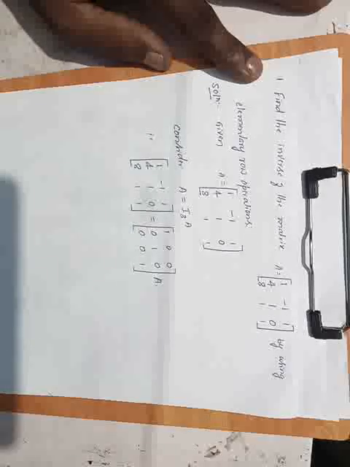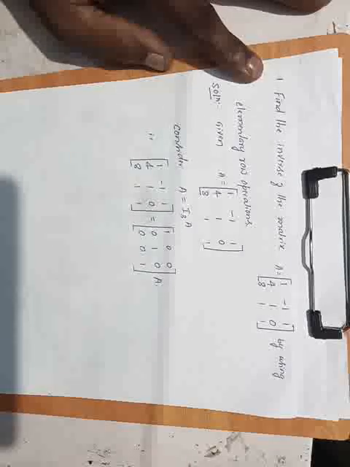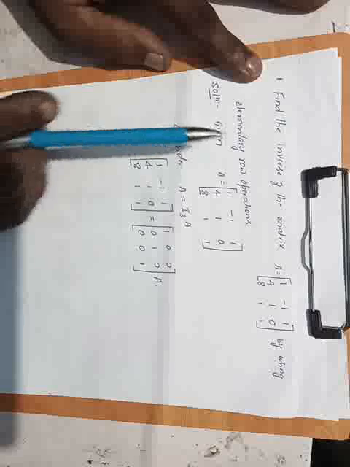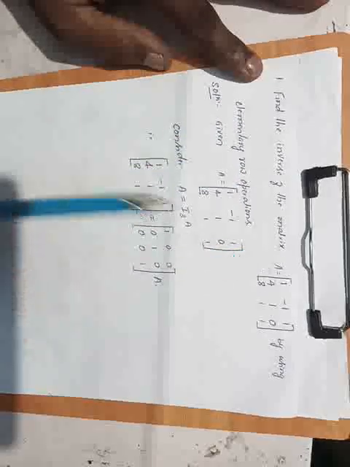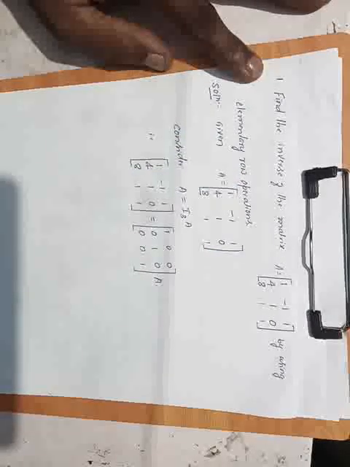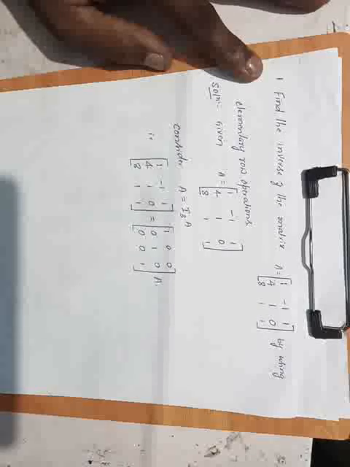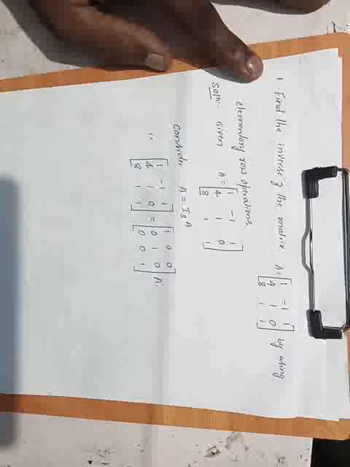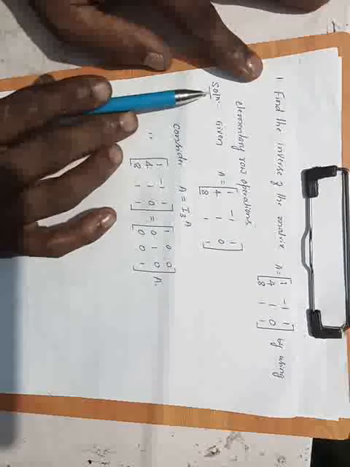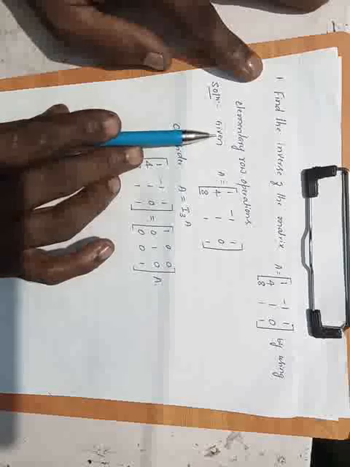Okay, dear students, in the previous video lecture, we have seen how to find the inverse of a matrix by elementary row operations. We have one more problem here. Find the inverse of the matrix A is equal to [1, -1, 1; 4, 1, 0; 8, 1, 1] using elementary row operations.